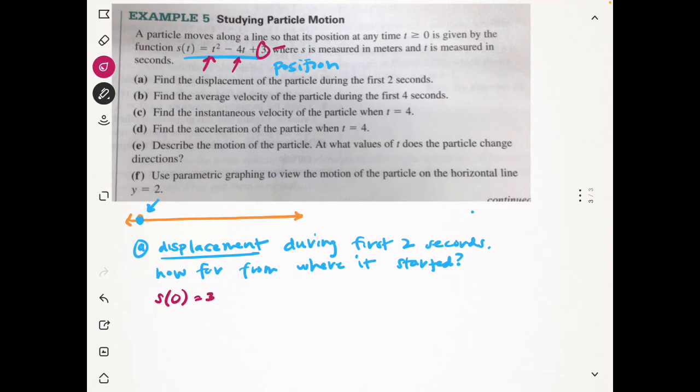Okay, and then we'd have to figure out where it's at the end. So at the end of 2 seconds, that's going to be 2 squared minus 4 times 2 plus 3. So that's going to be 4 minus 8 is negative 4, plus 3 is negative 1. So it started at 3, it ended at negative 1.